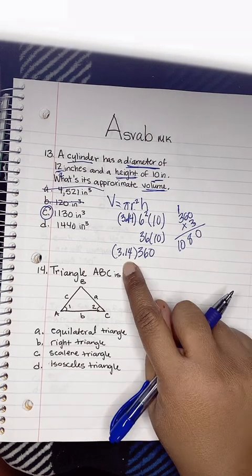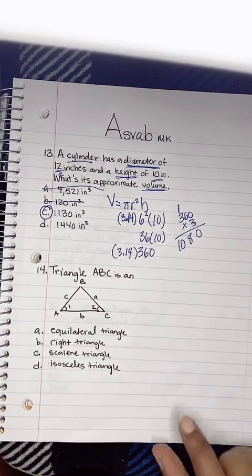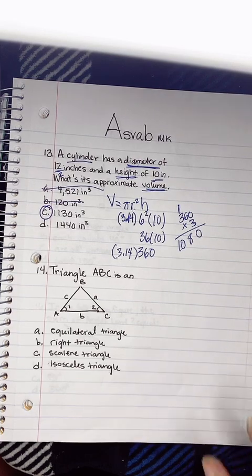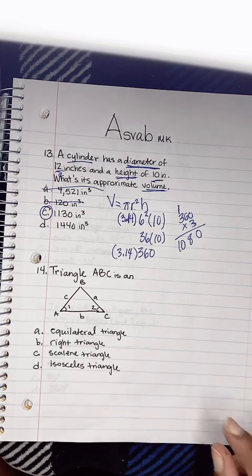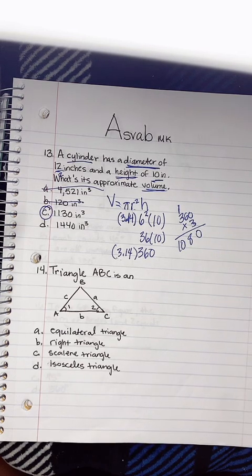Remember, we do not want to waste time. That's not what this test is designed for. It's also testing you on your test taking strategies. Remember, they're telling you that you don't need a calculator.